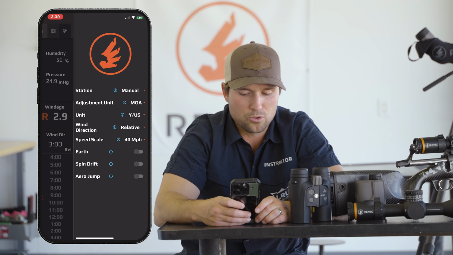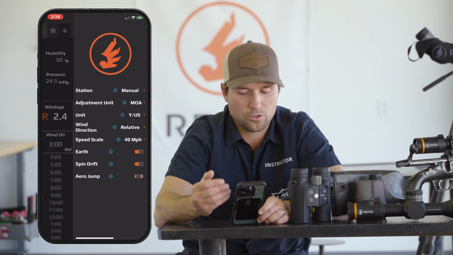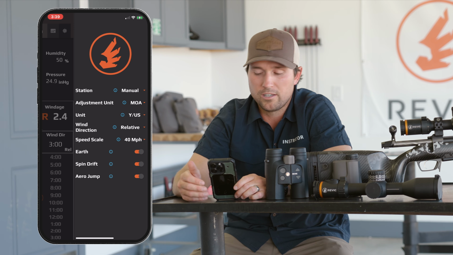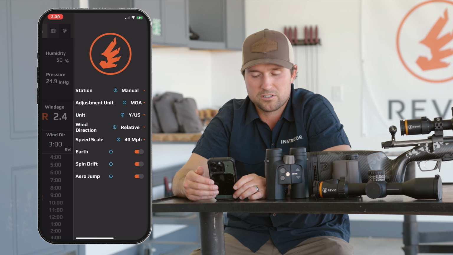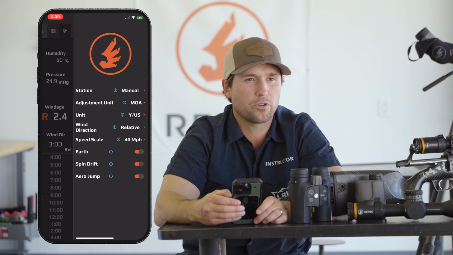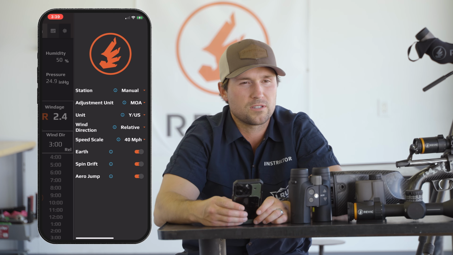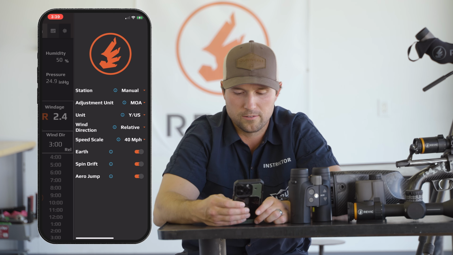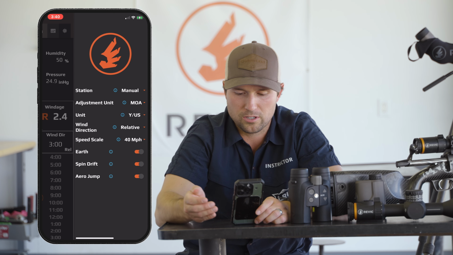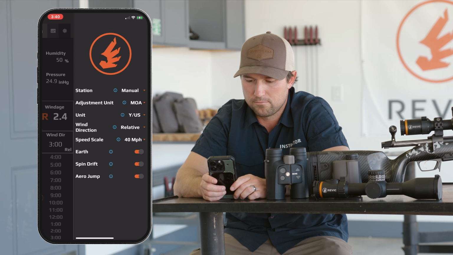Then we've got earth, spin drift, and arrow jump. They're toggled off. I'm gonna go ahead and toggle all of those on because these are earth-based effects that I want on to give me the complete ballistic solution. Earth is gonna be your Coriolis. Spin drift is gonna be your bullet drifting to the right as it travels down range because of the right-hand twist. And then arrow jump is the vertical component to wind. So let's turn all those on so that we have a complete ballistic solution with all those effects added.